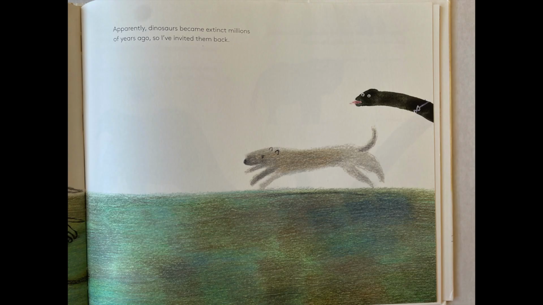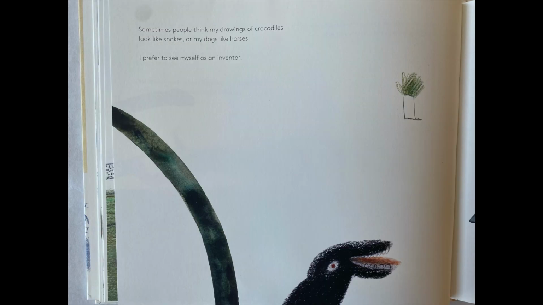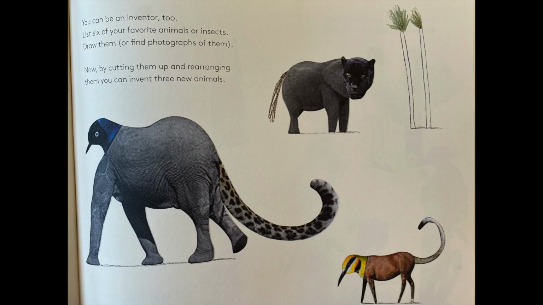Apparently, dinosaurs became extinct millions of years ago, so I've invented them back. Sometimes people think my drawings of crocodiles look like snakes, or my dogs like horses. I prefer to see myself as an inventor. You can be an inventor too. List 6 of your favorite animals or insects, draw them, or find photographs of them. Now, by cutting them up and rearranging them, you can invent 3 new animals.